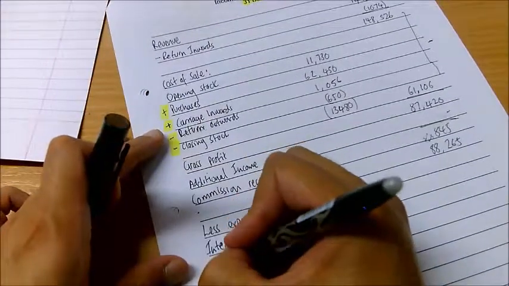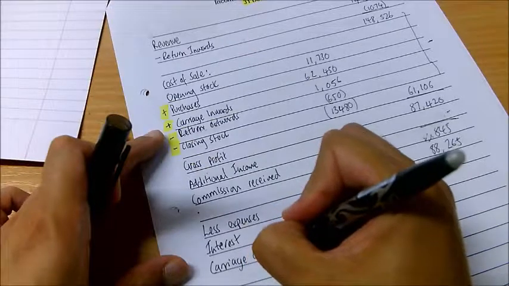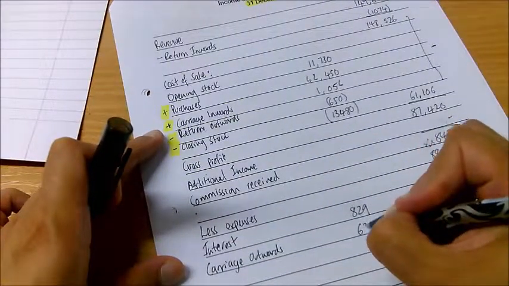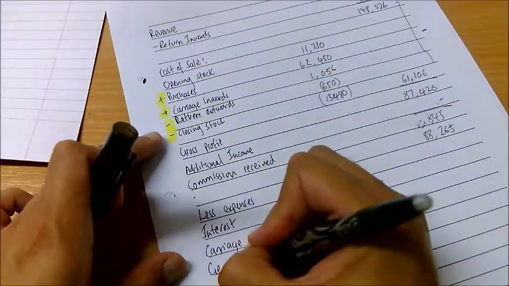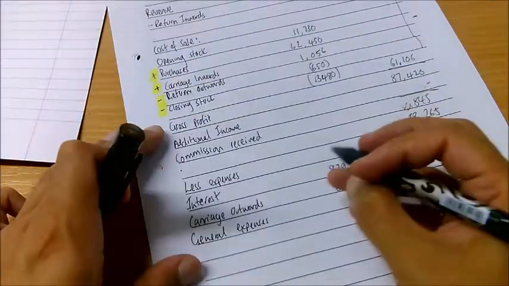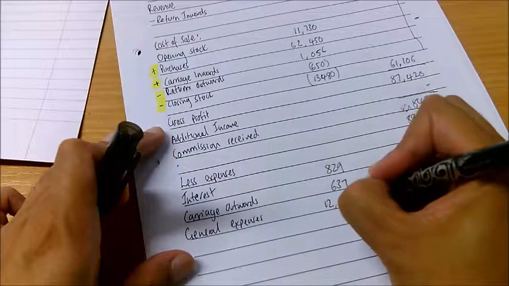We have carriage outwards. Carriage outwards is an expense. It's needed to make a sale. So just take that straight from the question, 637. We have general expenses. No adjustments needed to that, 12,470.